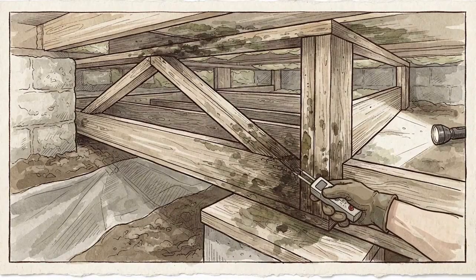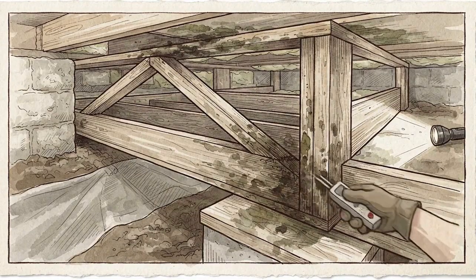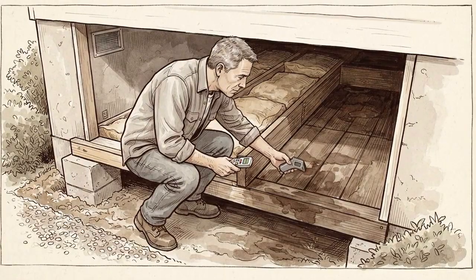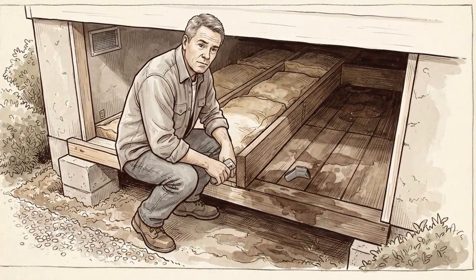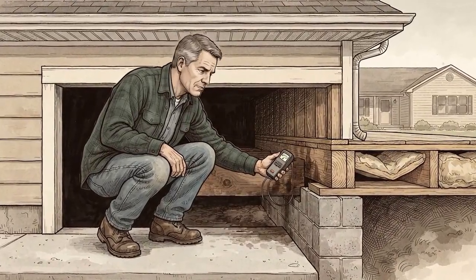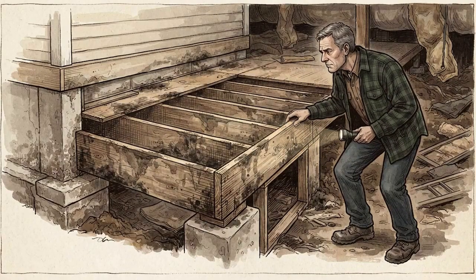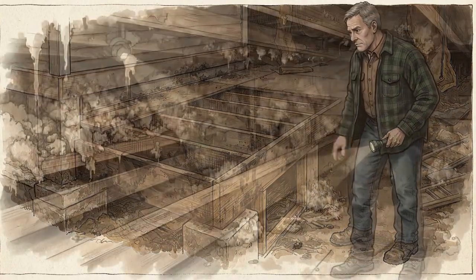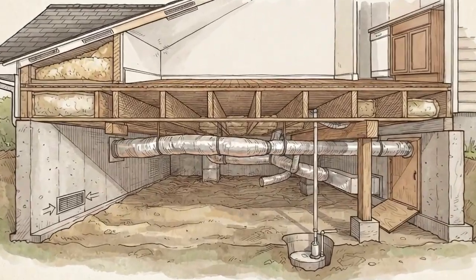The wood does not need to be dripping to accumulate damage. It needs only to stay above 19% moisture content for long enough. And at 90% ambient relative humidity, equilibrium moisture content in the wood will rise well above that threshold without a single visible water droplet forming.